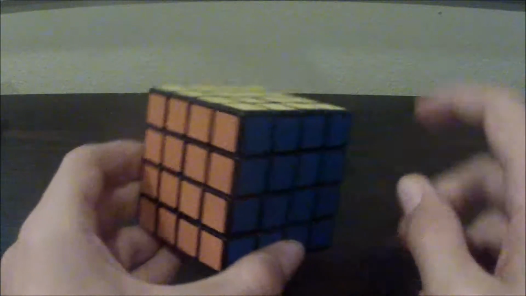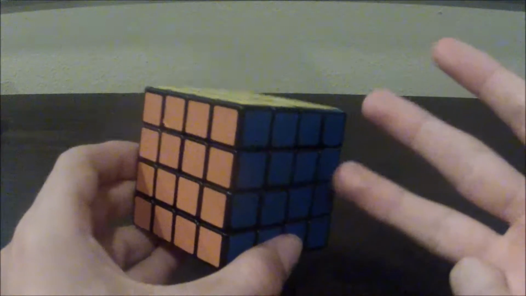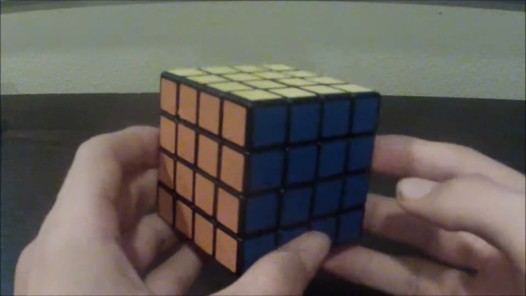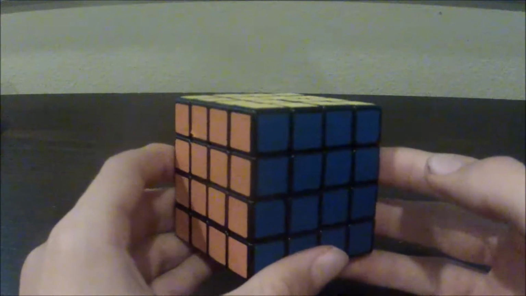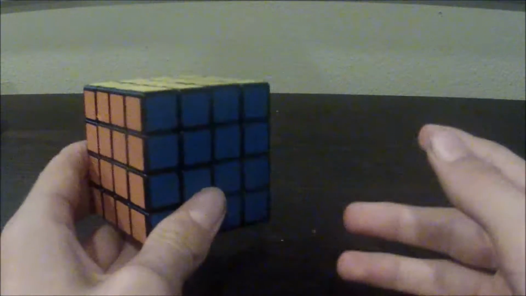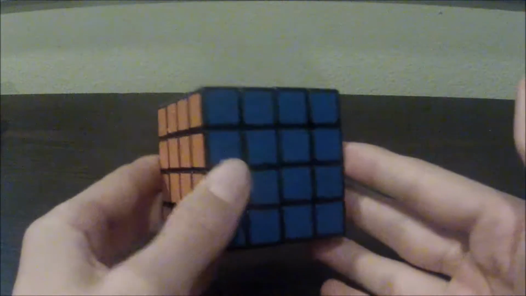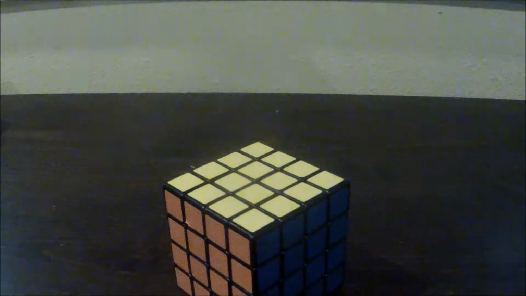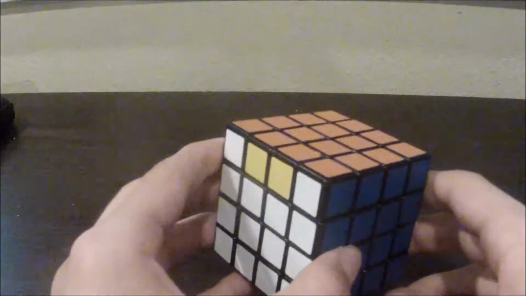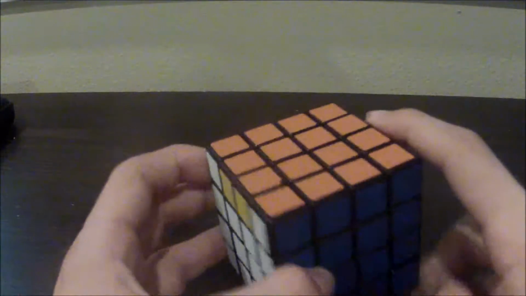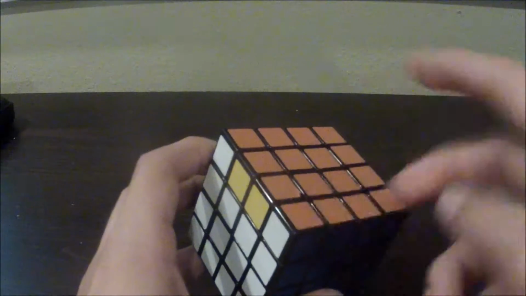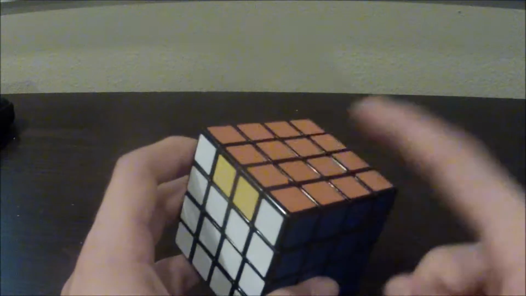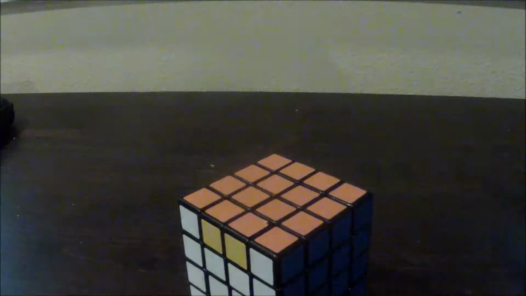I'll start by saying that three of the parities can be solved in the same fashion. So I will start with those, then cover the last one. But first, so you can familiarize yourself, I'm just going to show you all the parities. This is the first parity. It's where this edge is swapped with this edge. They're swapped like this. So they're swapped across from each other. Let's move on to the next.